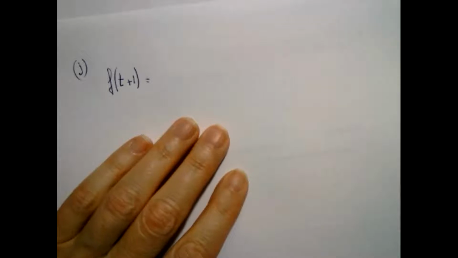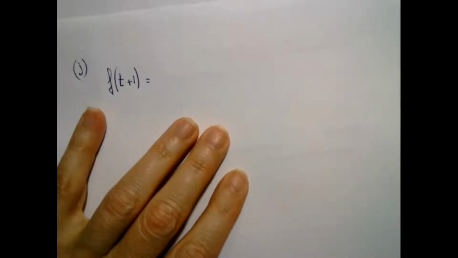If t is a number, so it's not given to you, it represents a number. That's really what they mean. Find an expression for f of t plus 1 and simplify your answer. So what do they mean by that? You just plug in either t plus 1 or t minus 1, depending on which one you want to solve. So this is t plus 1.